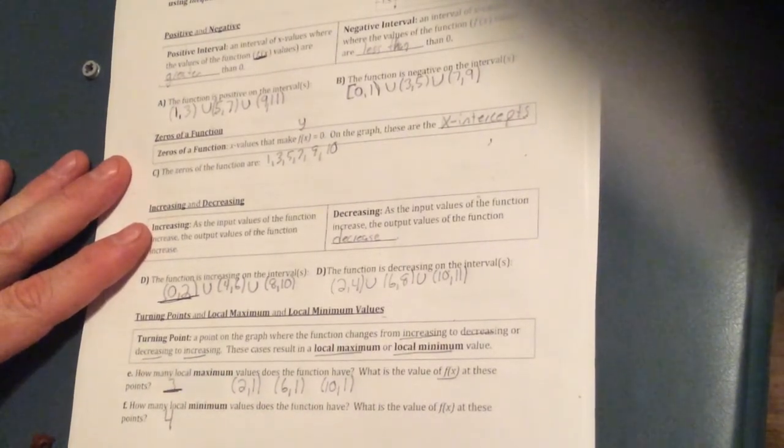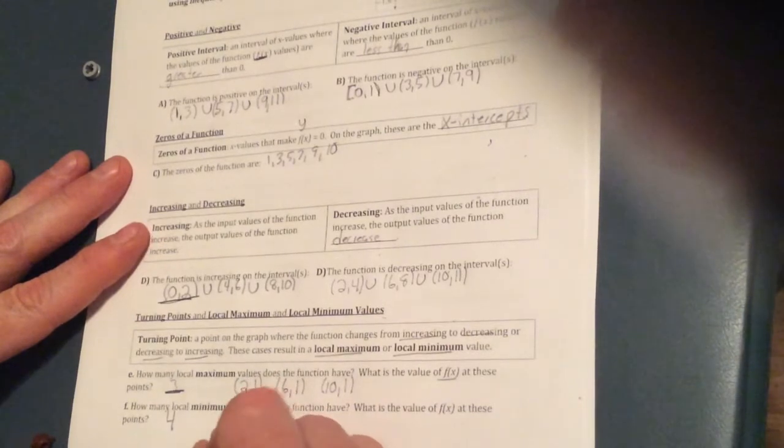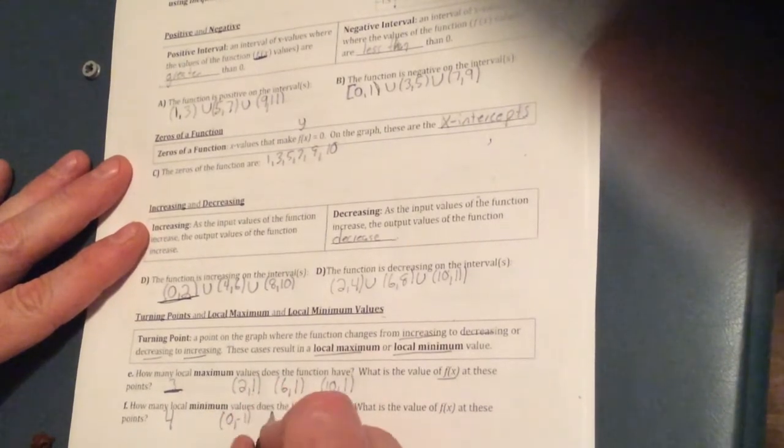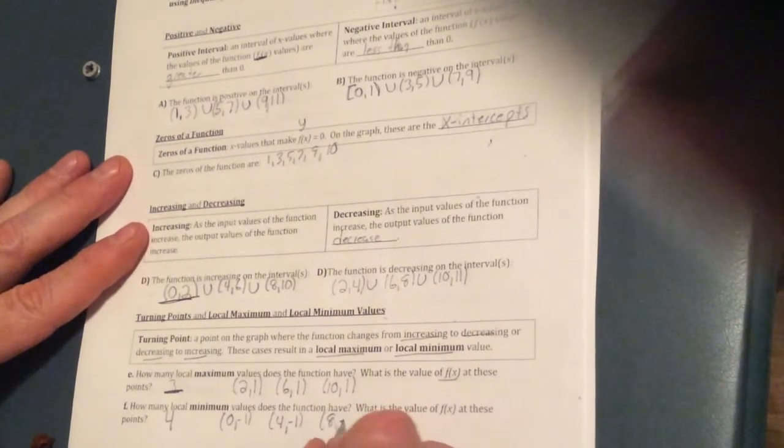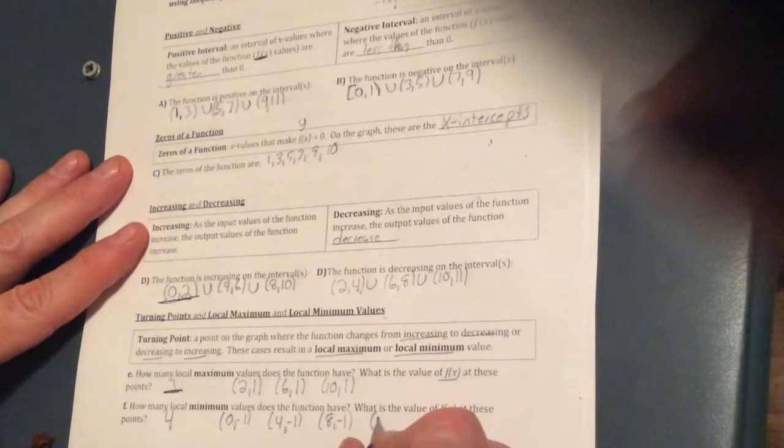And what is the value of f of x? So let's list them as ordered pairs. I've got (0, -1). I have (4, -1). I have (8, -1). And I have (11, 0).